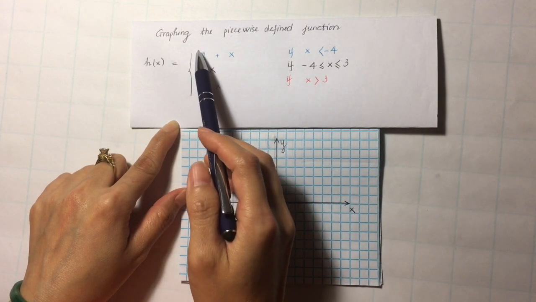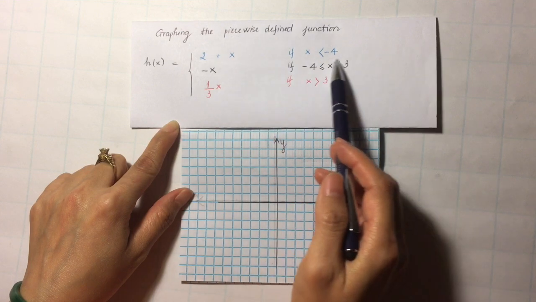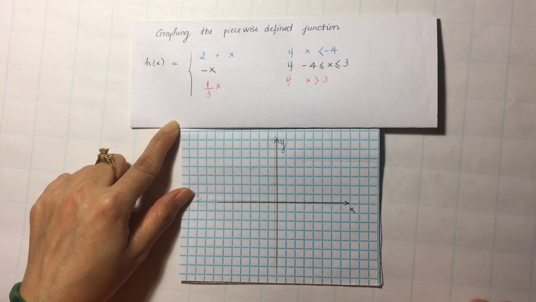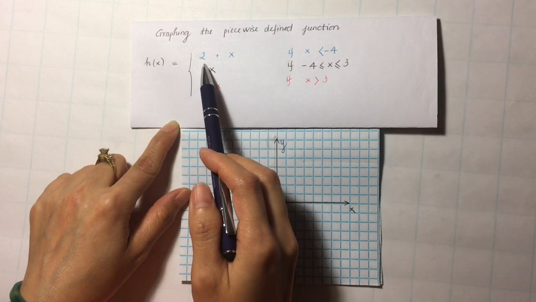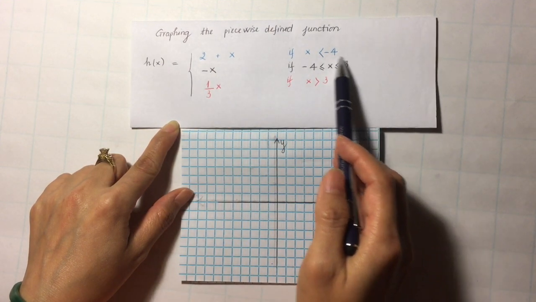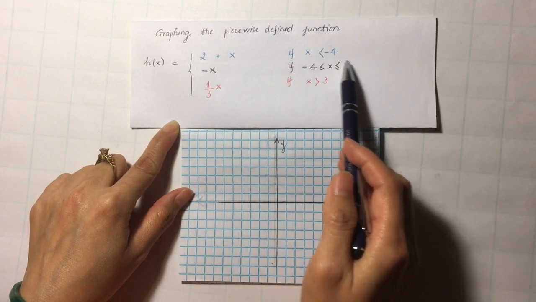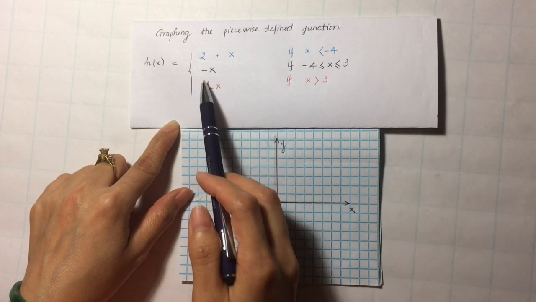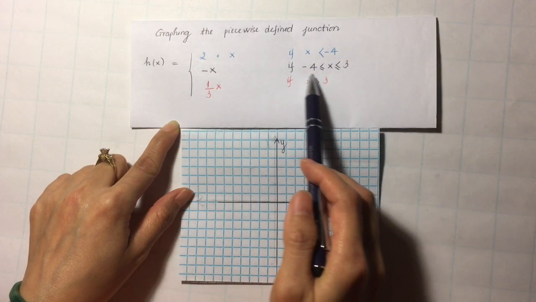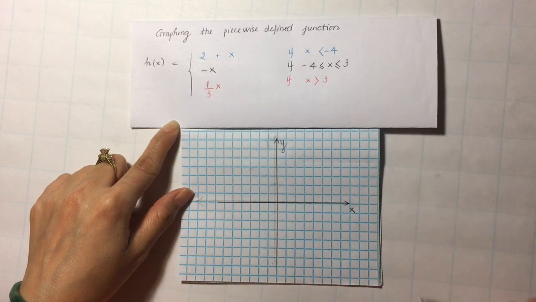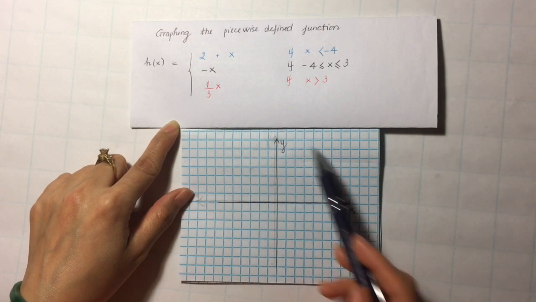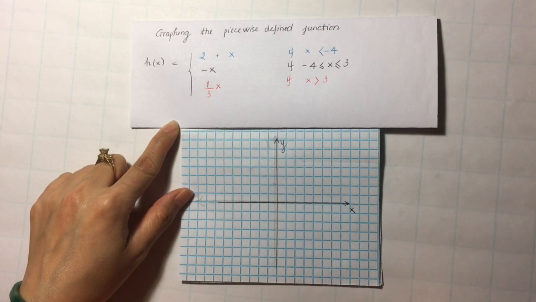The first part is this blue one, the second part is this black one, and the third part is the red one. We are going to graph all of these parts on the same coordinate plane.